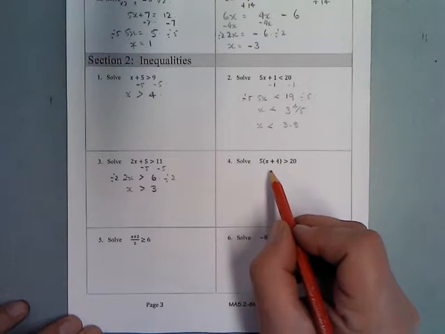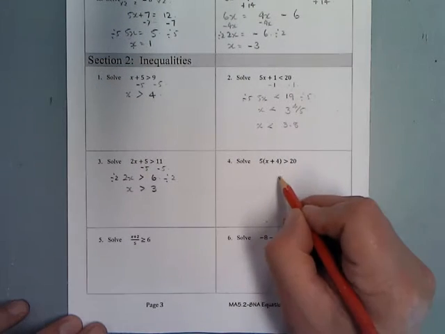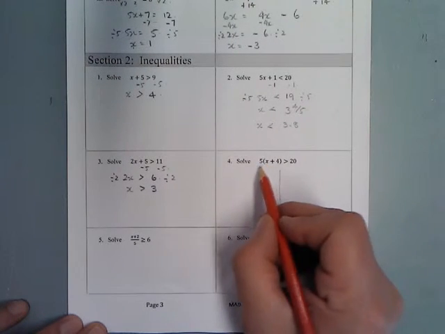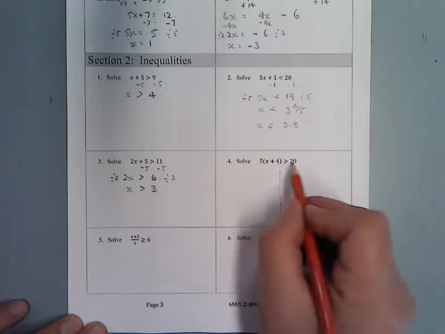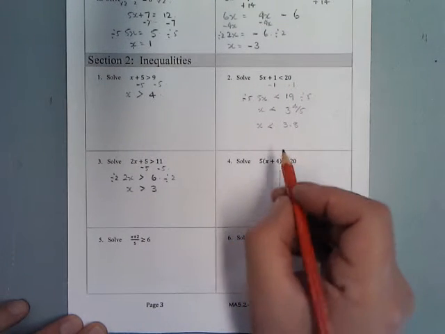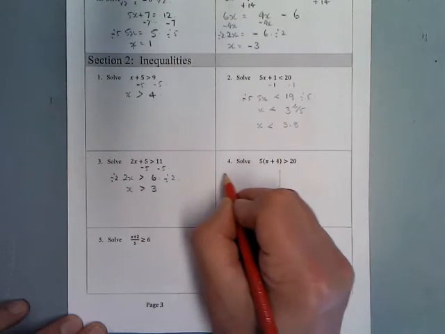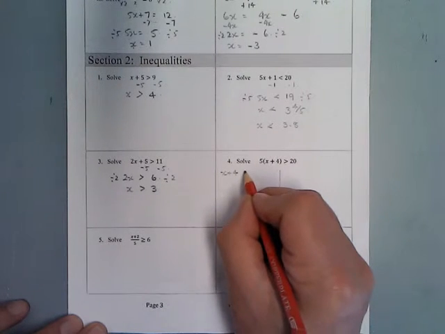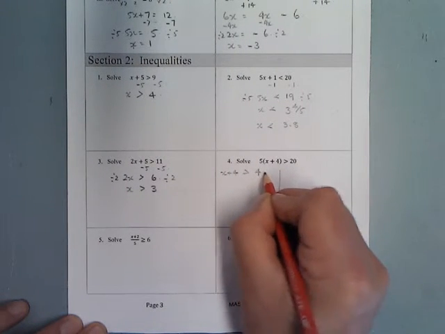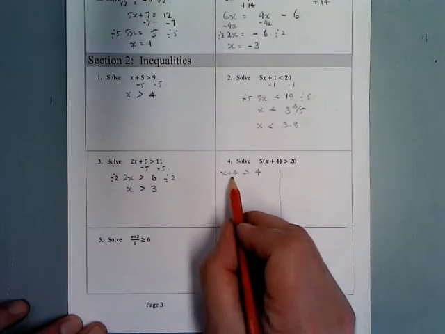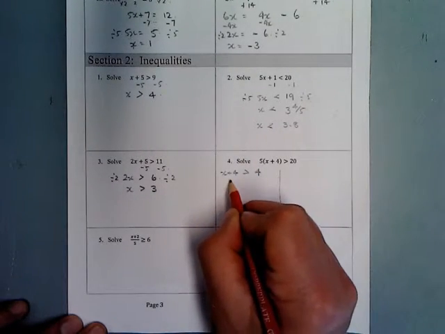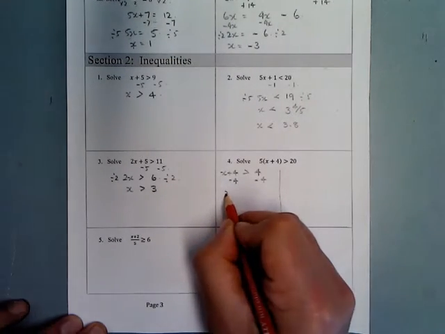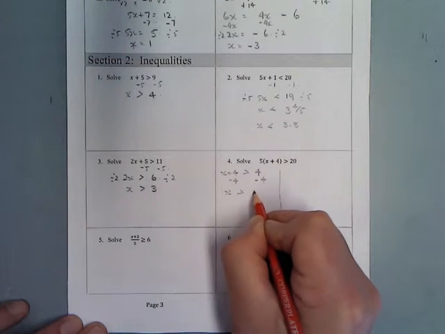Question 4. There's two ways we can do this one. The first way is I can simply divide both sides by 5. If I divide this side by 5, I'm left with x plus 4. If I divide that side by 5, I'm left with 4. That leaves me with this equation. I'm going to subtract 4 from there, subtract 4 from there, and I'm left with x is greater than 0.